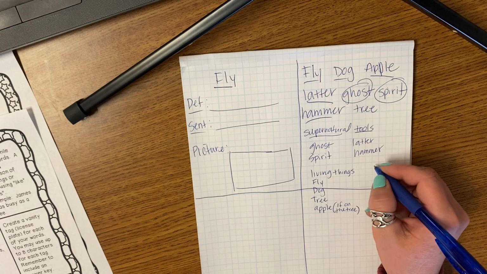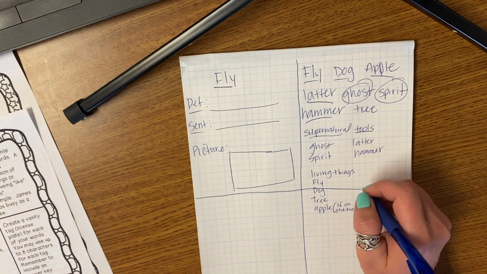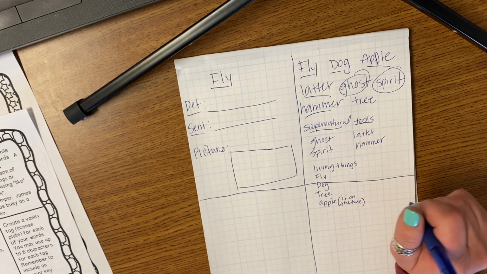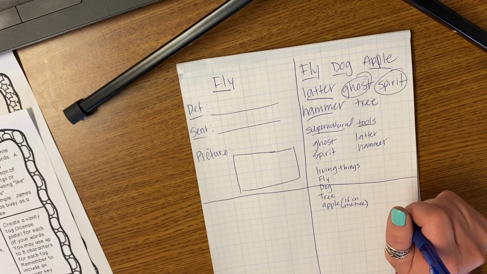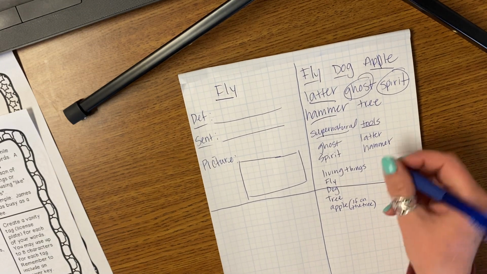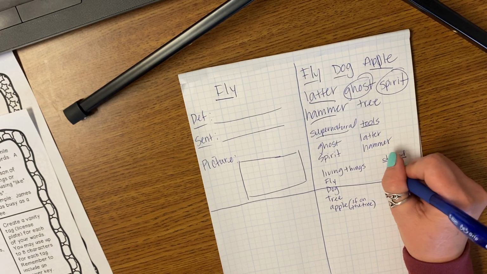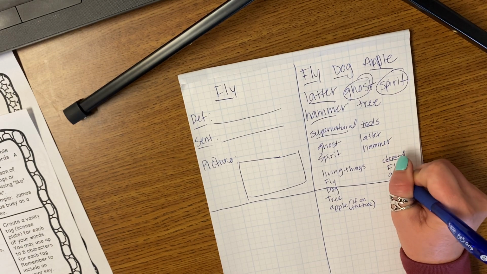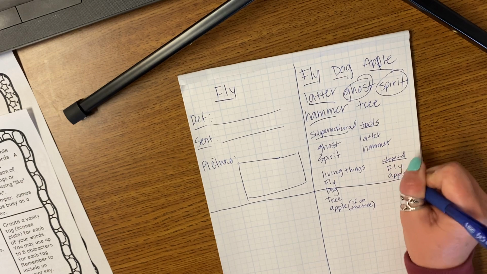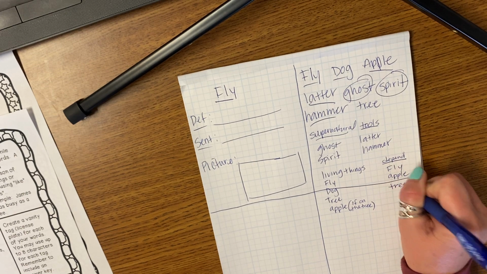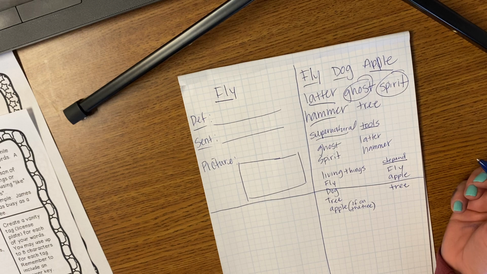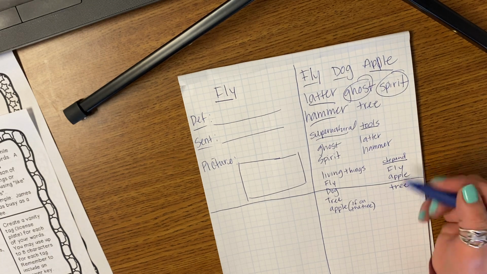Or I could have a category of things that go together, like things that depend on each other, like a fly and an apple, and a tree. Okay. No, I don't think you need that.